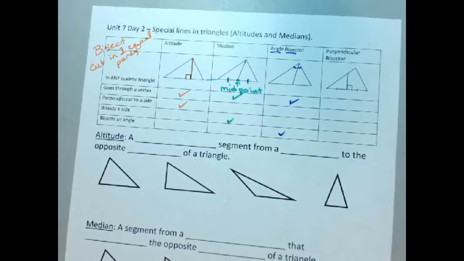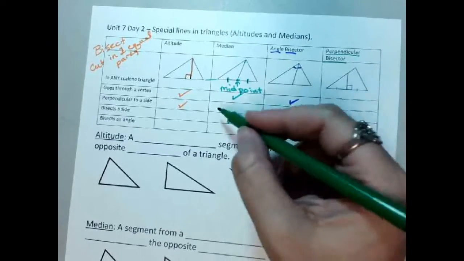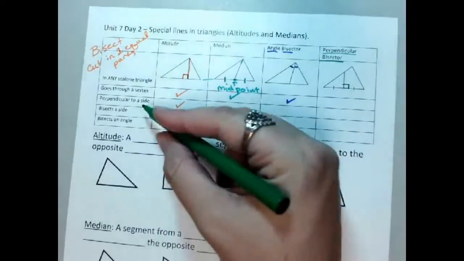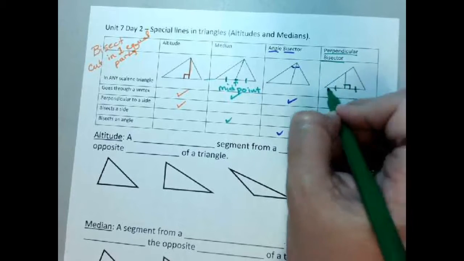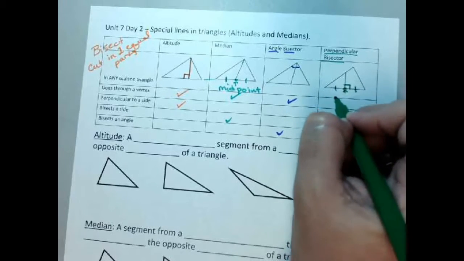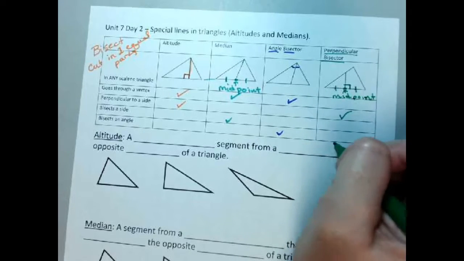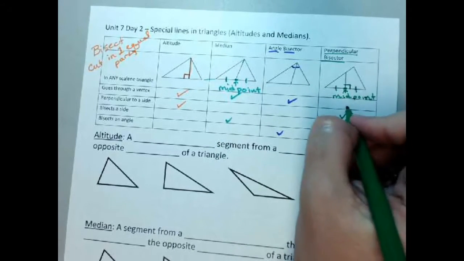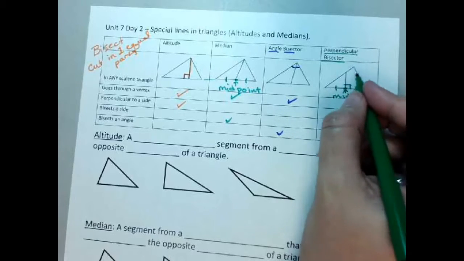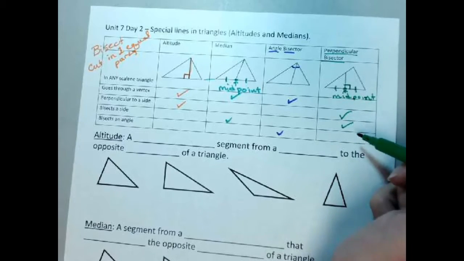And our last one, the name almost tells us exactly what it does. It's a perpendicular bisector. So we know it's perpendicular to a side because it's right in the name of it. So perpendicular to a side. And it bisects this side here. Again, this is the midpoint. So bisects the side, that's this one. Does it go through the vertex? No. And does it bisect the angle? Well, it doesn't even go through the angle, so it doesn't bisect it. So a perpendicular bisector is perpendicular to a side, and it bisects a side.